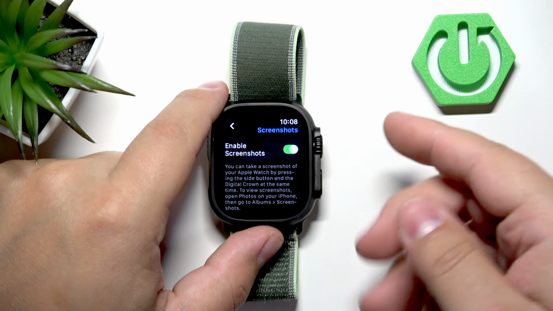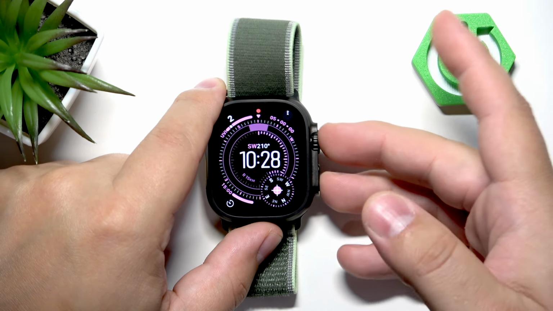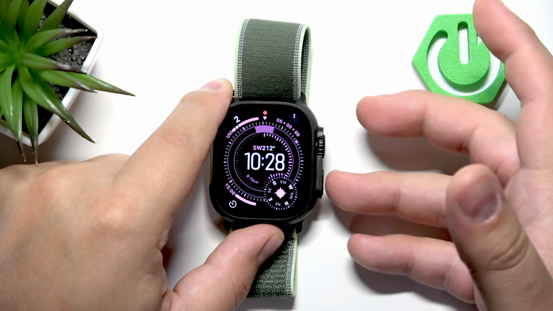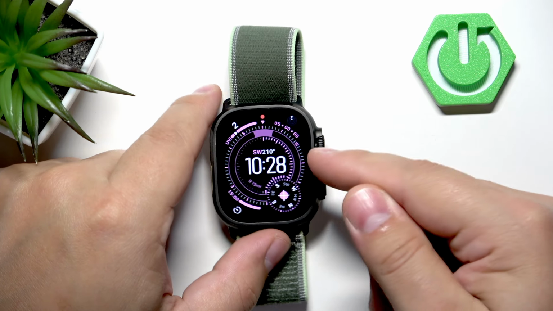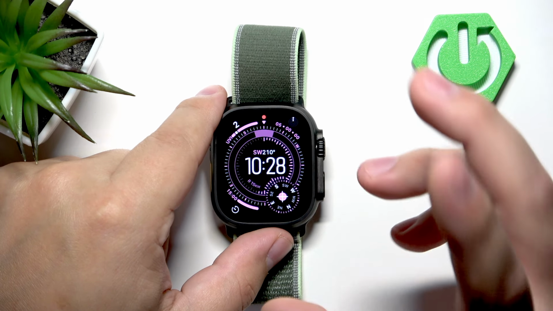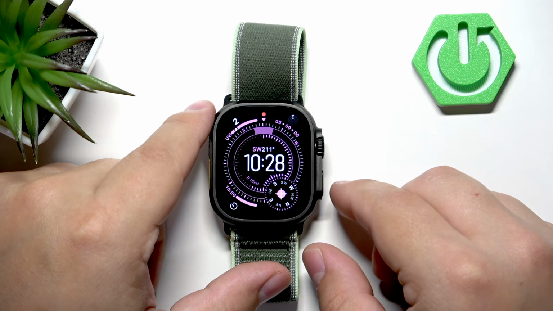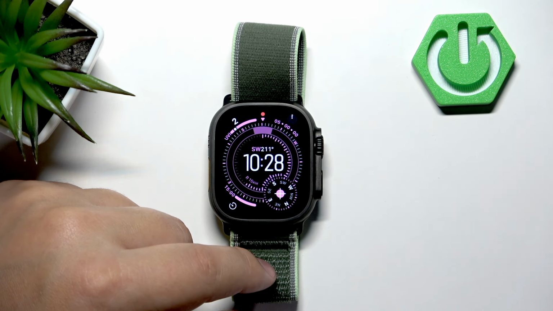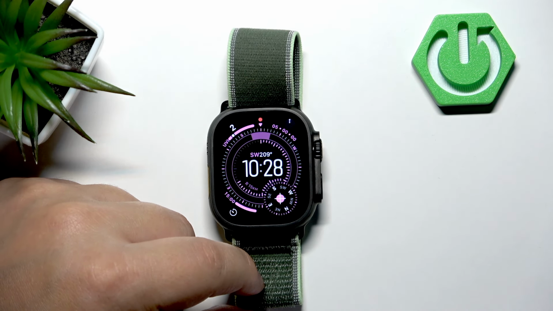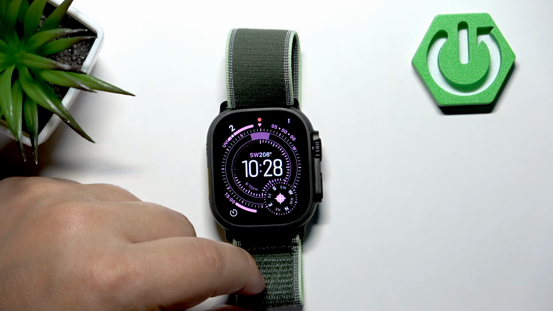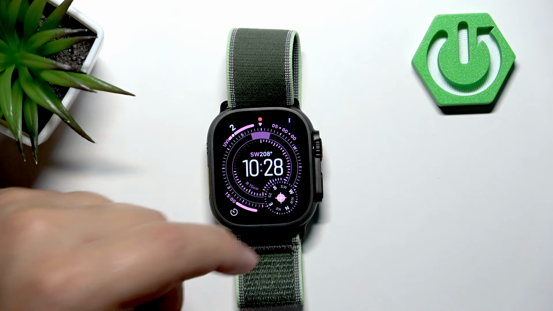You can enable them by tapping on the switch, and now you can take screenshots by pressing the side and crown button together. You will see the flash on the screen and the shutter sound if the sound is enabled on your watch. And then you can check these screenshots in the Photos application on your iPhone, or the Gallery application.